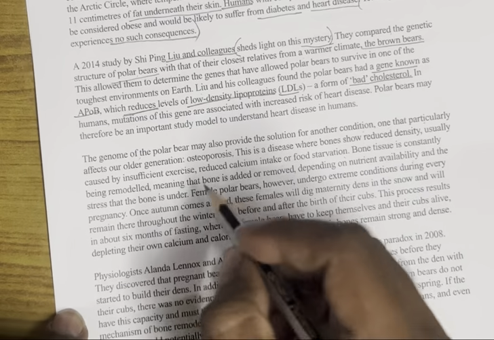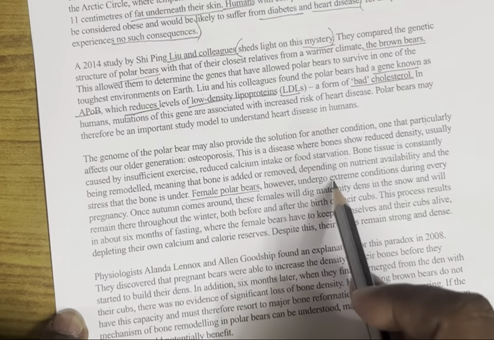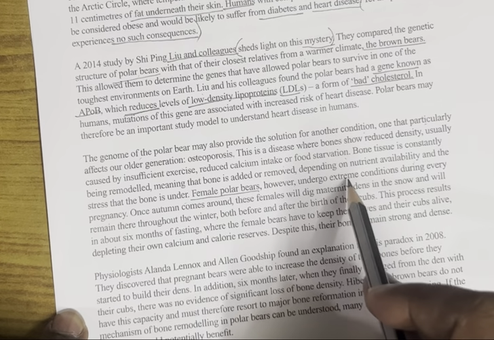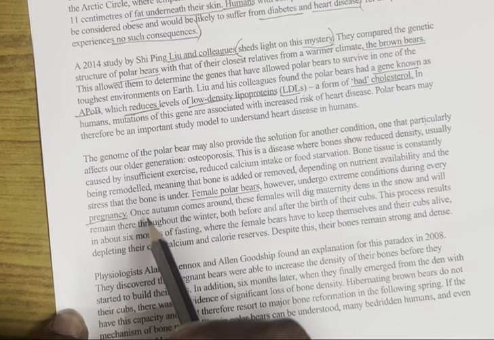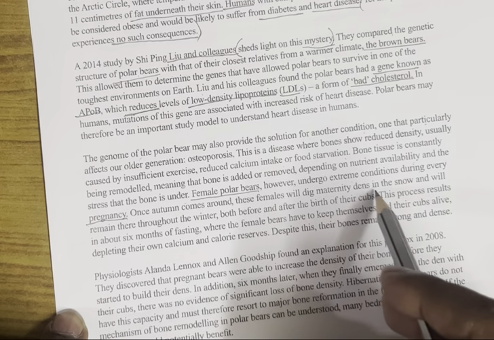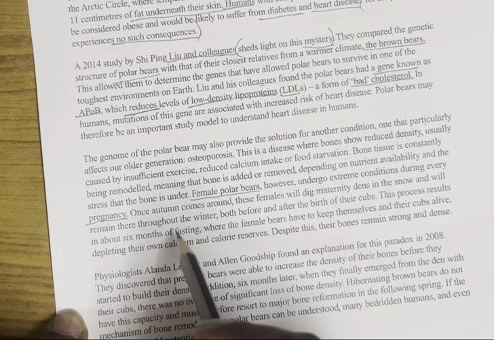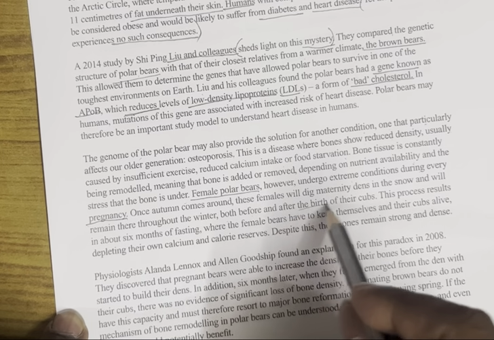Female polar bears, yes, we have reached one of the keywords. However, undergo extreme conditions during every pregnancy. Once autumn comes around, these females will dig maternity dens in the snow and will remain there throughout the winter, both before and after the birth of their cubs. Okay, great.